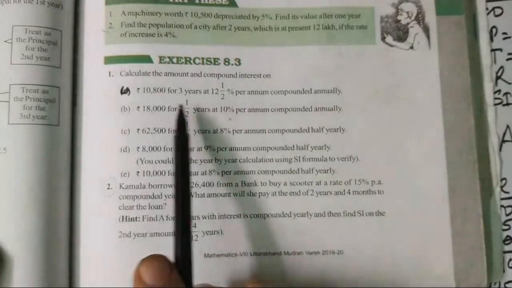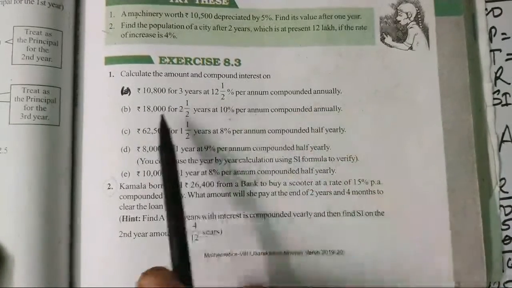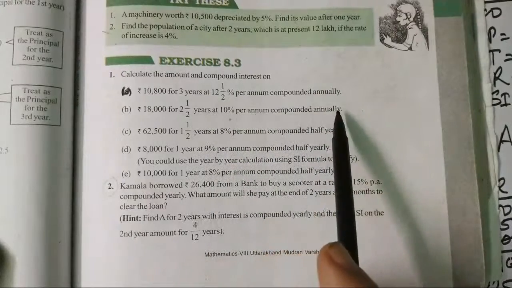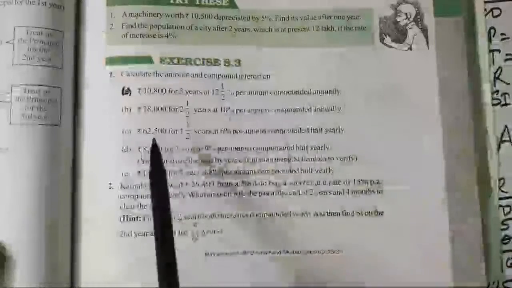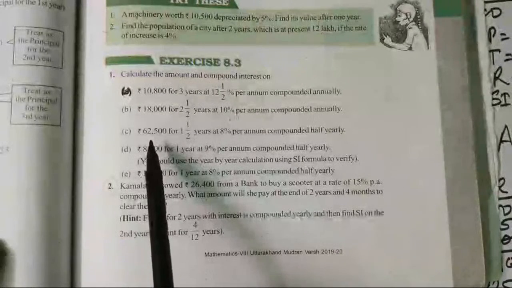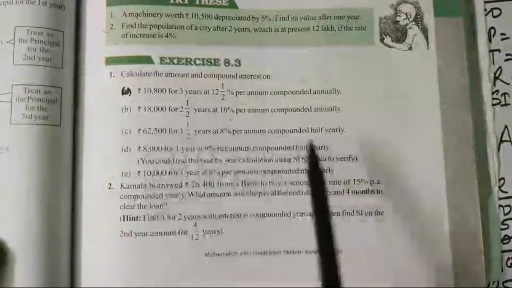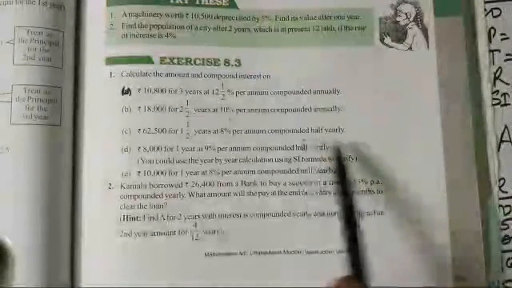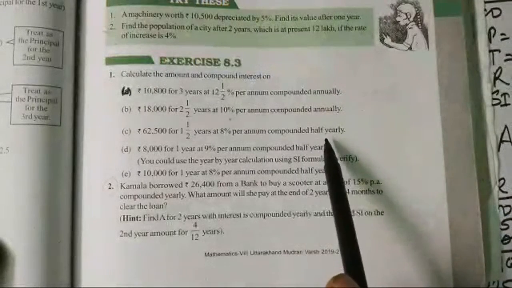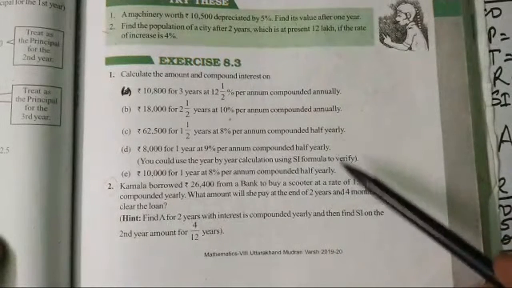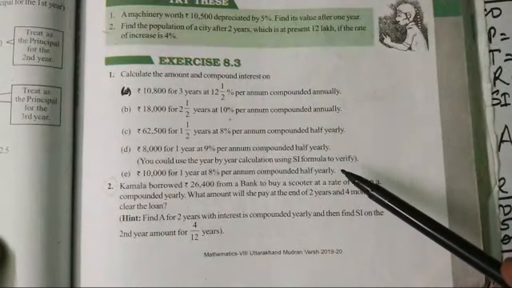If you read, the first part is compounded annually, second part is compounded annually, so both are annually, so method is same. In the next session, we will understand how do you find the compound interest when it is compounded half yearly. This is important. Then there are some other parts, but you will understand them one by one.